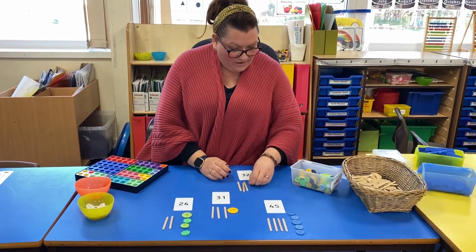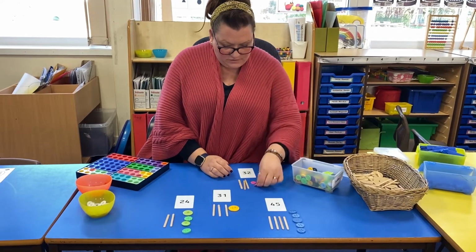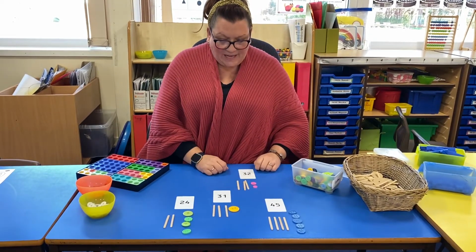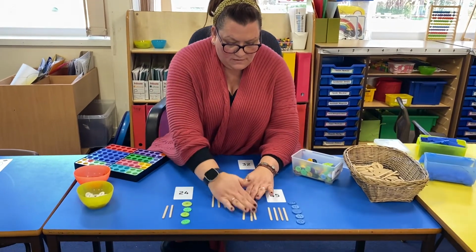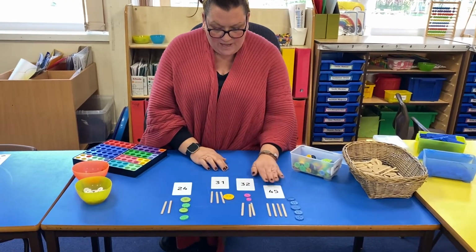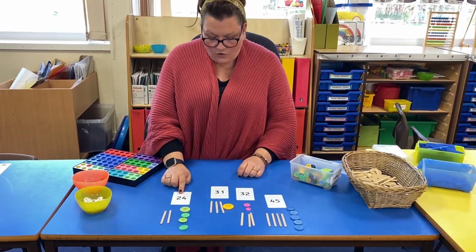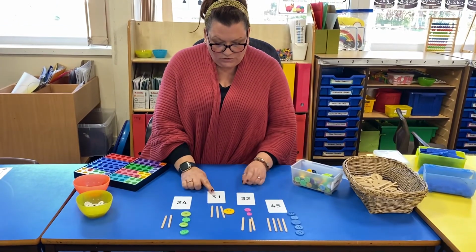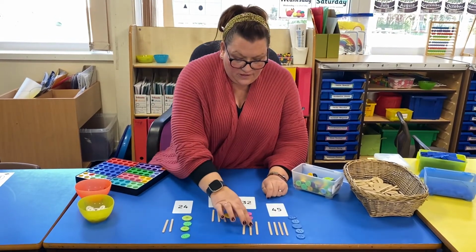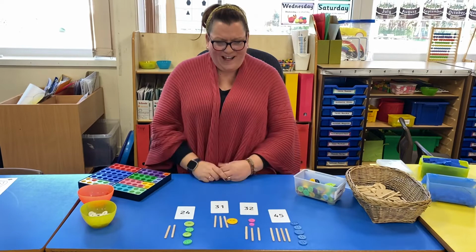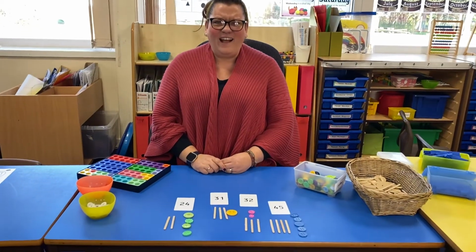Ooh, pink, my favourite. 2. 32. I think my number must go in between here. 24, 31, 32 and 45. Do we think that's right? I definitely think that's right.